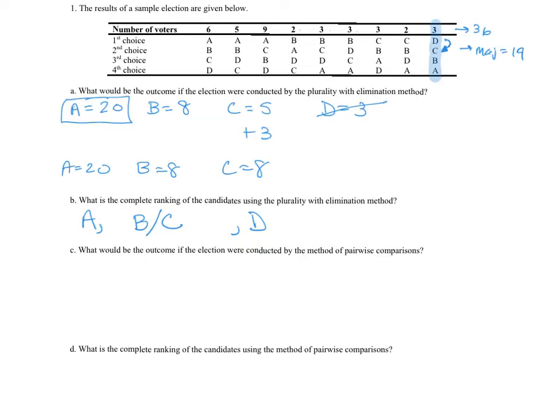What would be the outcome of the election if it were conducted by the method of pairwise comparisons? So I have 4 candidates. I have to write out all the possible matchups. So A versus B, A versus C, A versus D. So that's A versus everyone else. Then I'm going to do B's matchups. I already have B versus A because I have A versus B. So I'm going to do B versus C, B versus D. So that's all of B's.